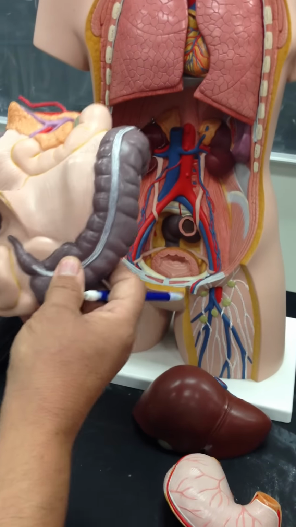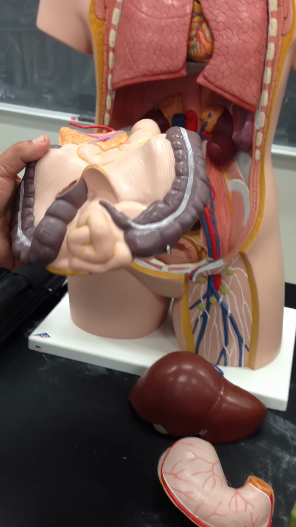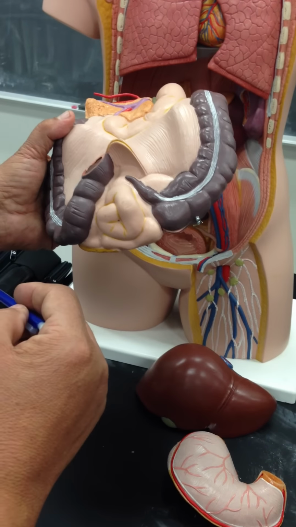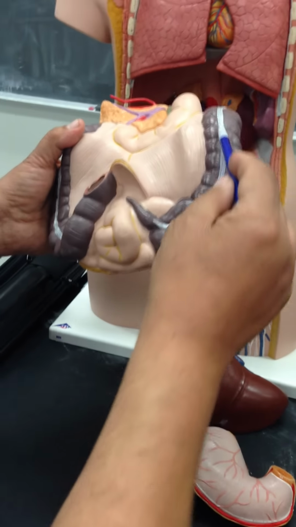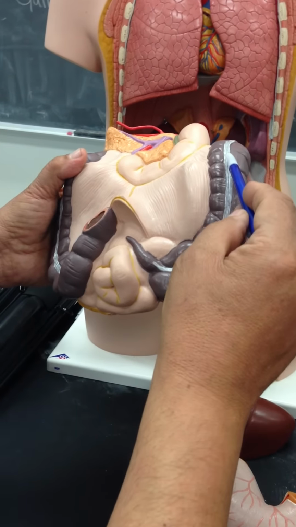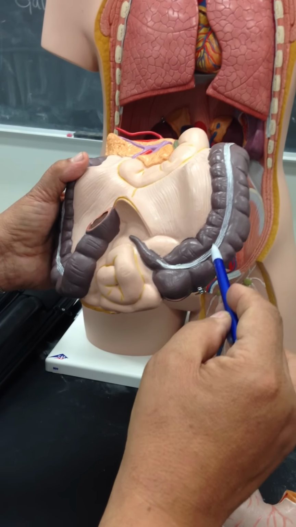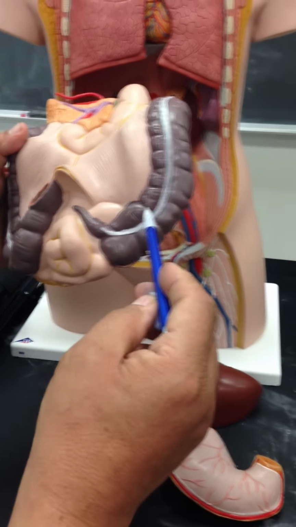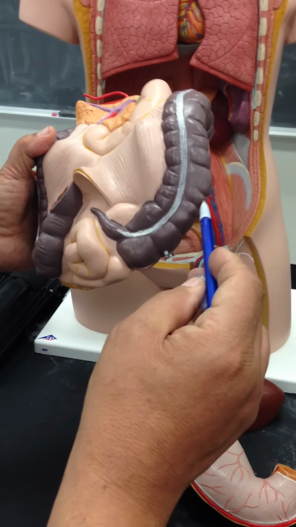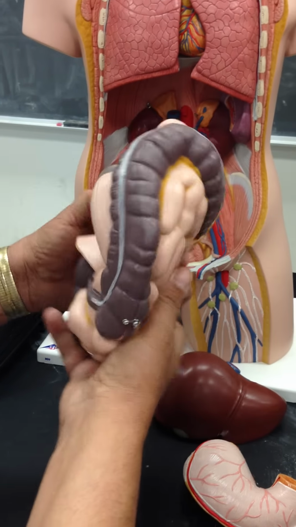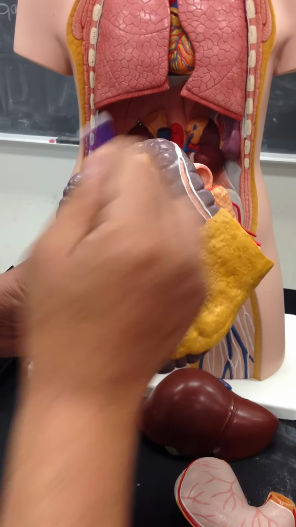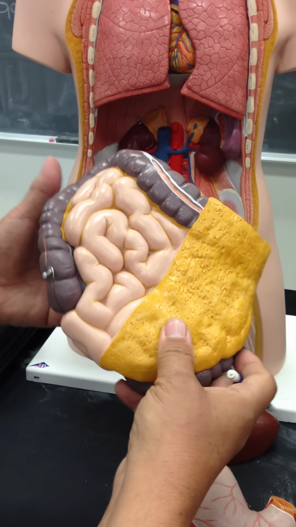I would like to mention differences between the small and the large intestine. This is supposedly a loop of the small intestine. Compare it to the large intestine. The large intestine has, number one, taenia coli, this white fibrous band. The large intestine has these sacs, haustrations or sacculations. As you see, it shows like that. So that's the second difference.